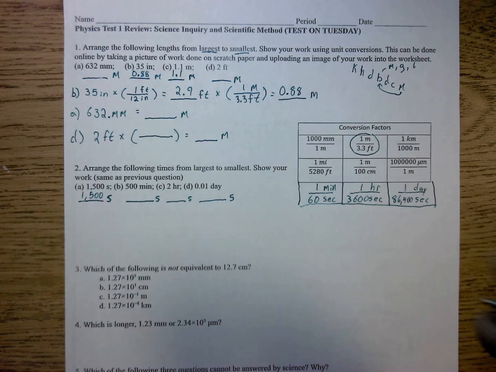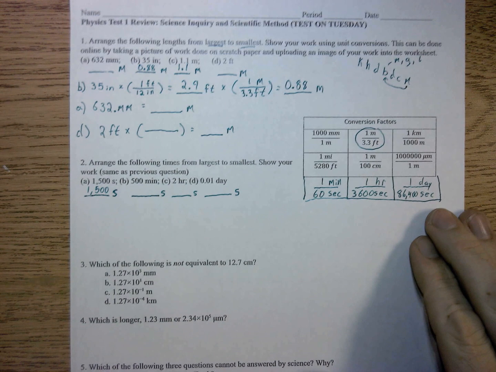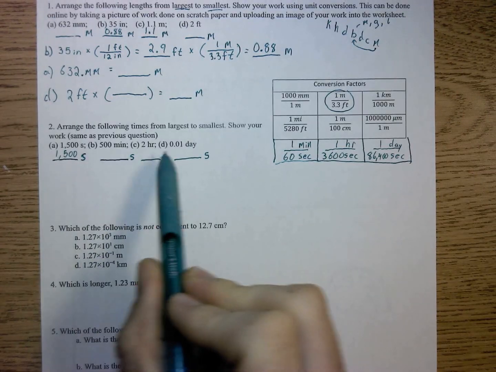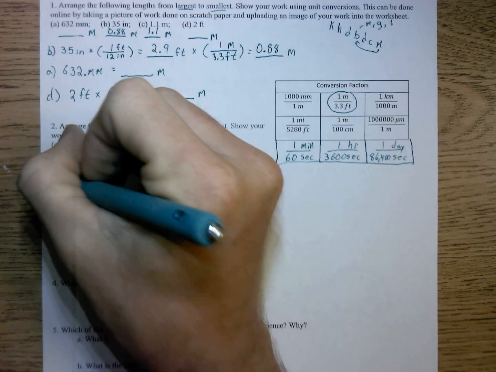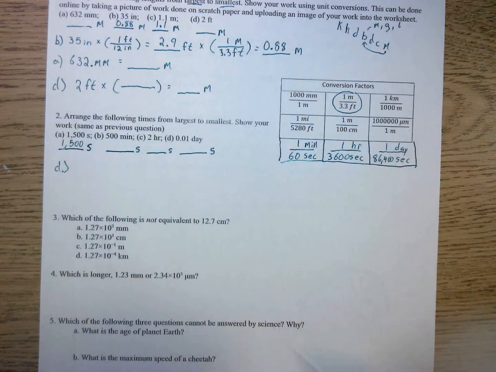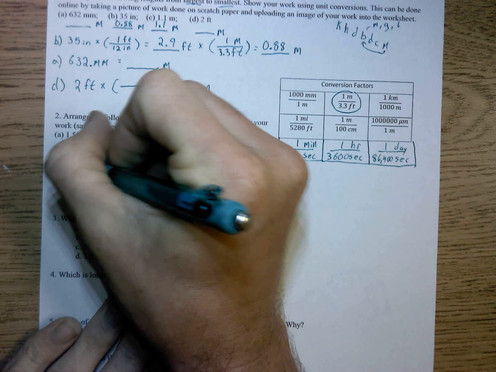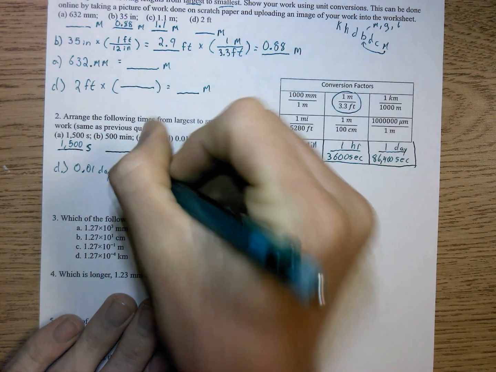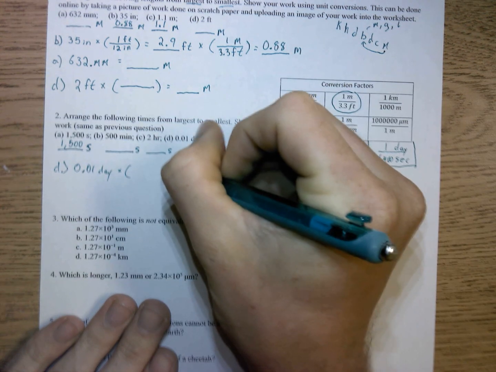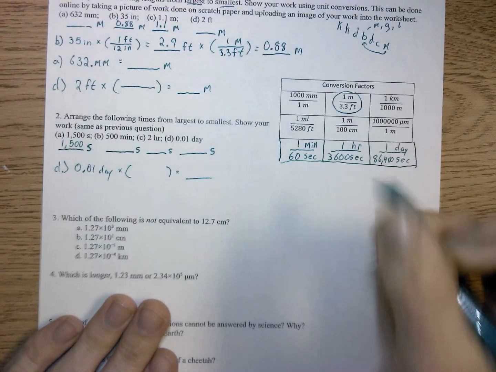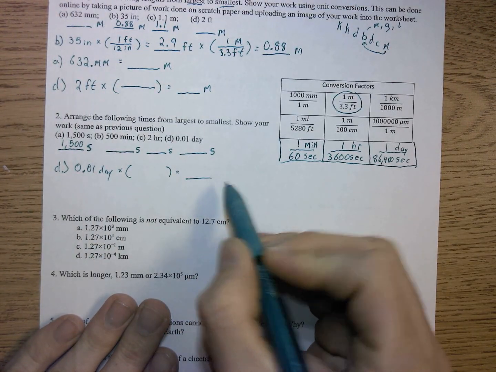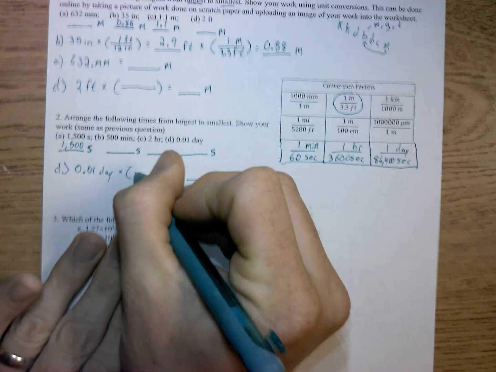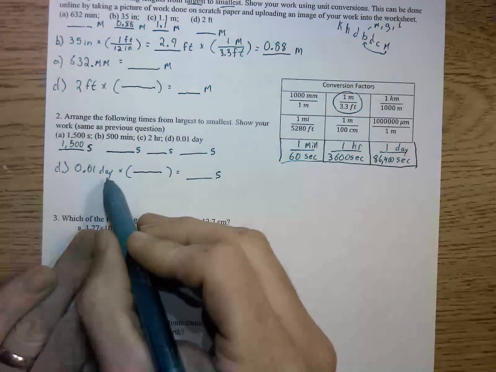Now, once more, I did the same problem with my in-person class, and I let them choose which one they wanted to see, A, B, C, or D, and they chose letter D. So we'll go through letter D. Letter D wants us to convert 0.01 days into, what's our unit that we want, right? Seconds. Good.